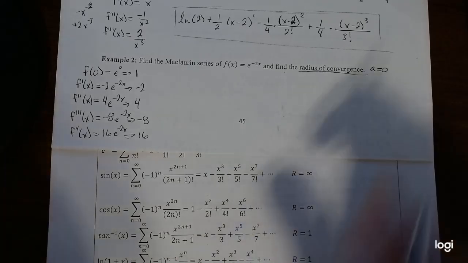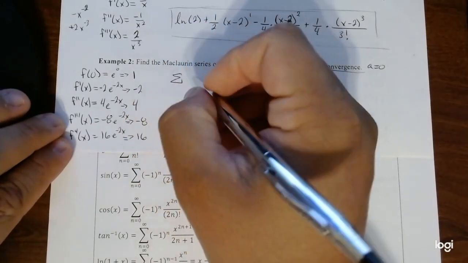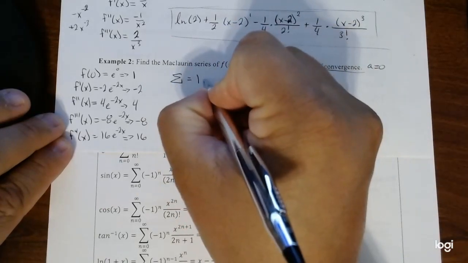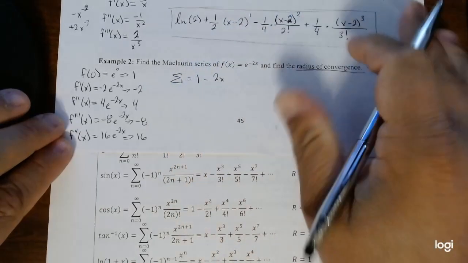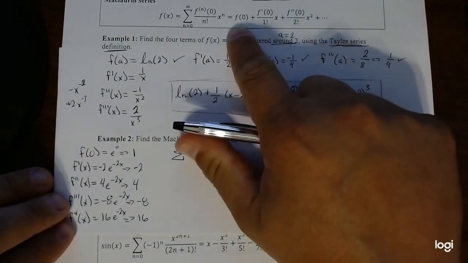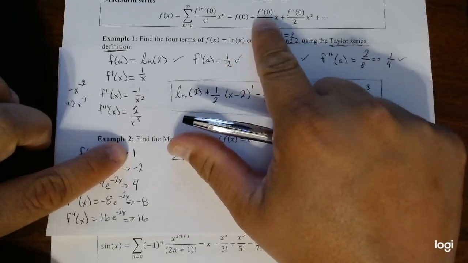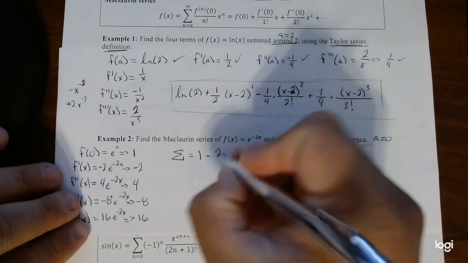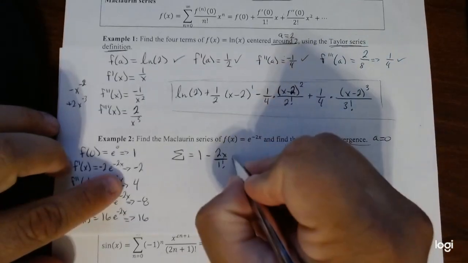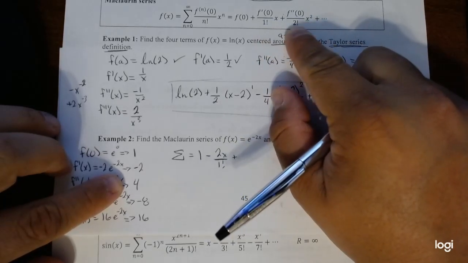So let's see. According to our sequence, it's equal to 1 minus 2x, and again, I'm just following the Maclaurin process here. That's the first derivative divided by 1 factorial, plus the second derivative at 0 divided by 2 factorial.